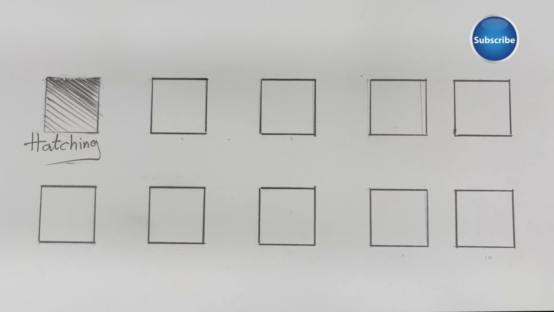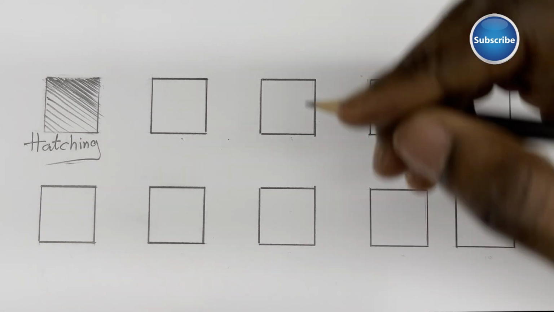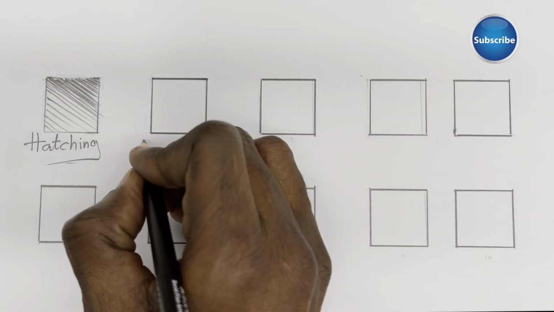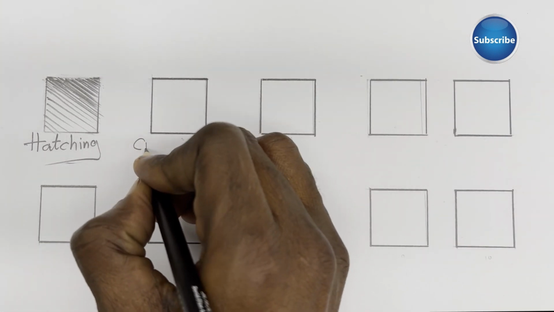So we have vertical and horizontal lines, which cross each other. But where there's more light, there's more space. And where there's more dark, the lines are closer. So let's have a look at it and see how it works as well. Okay, so crosshatch, let's write the name here, crosshatch.